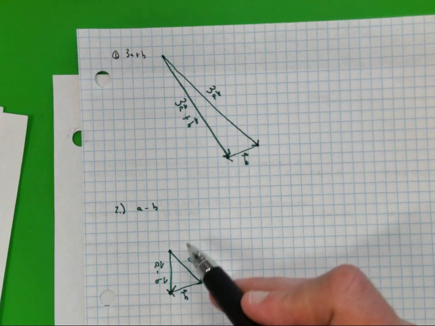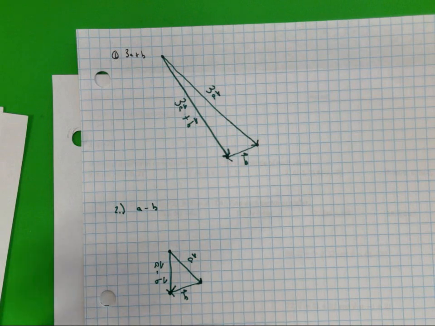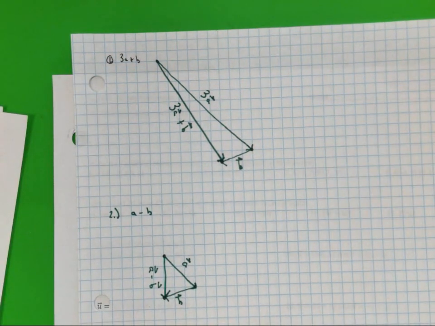So I went up. I didn't do that, did I? Start that over.